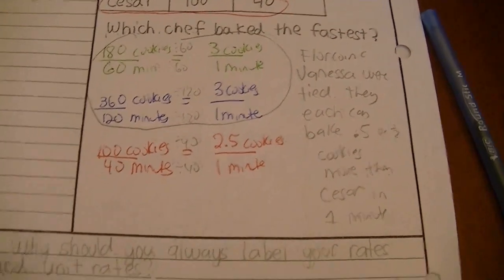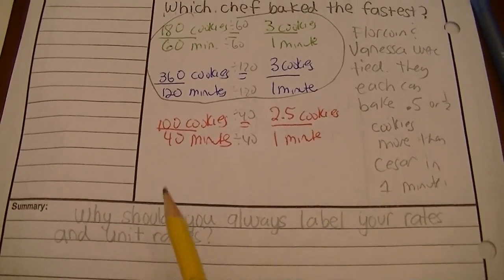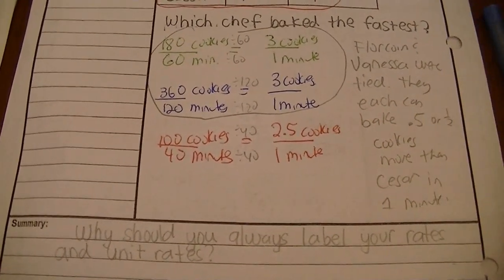All right, for your summary, and please answer this, why should you always label your rates and unit rates? So why is it important to label? Label, label, label.